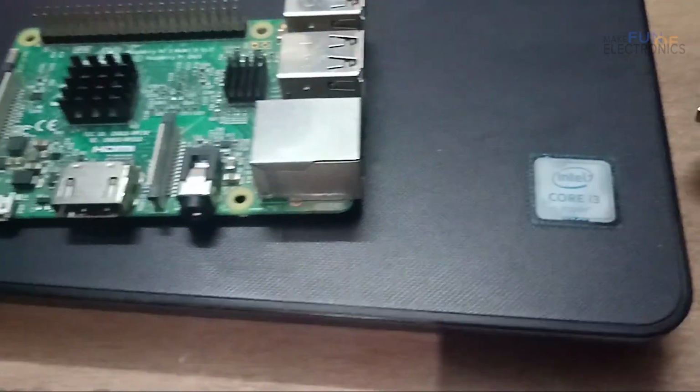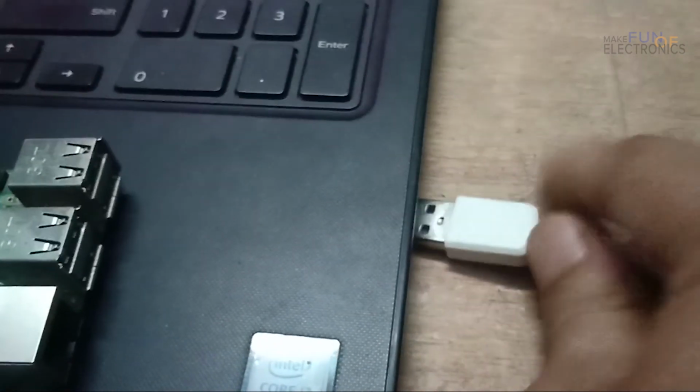Connect the Raspberry Pi with a power adapter. Connect the Ethernet with the Raspberry Pi as well as your laptop.